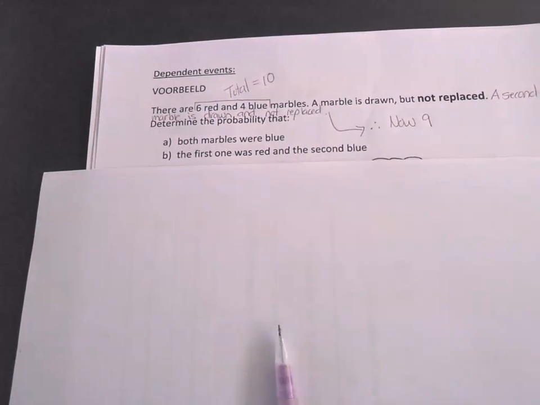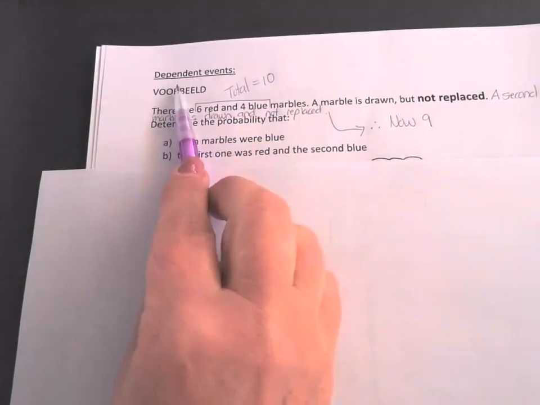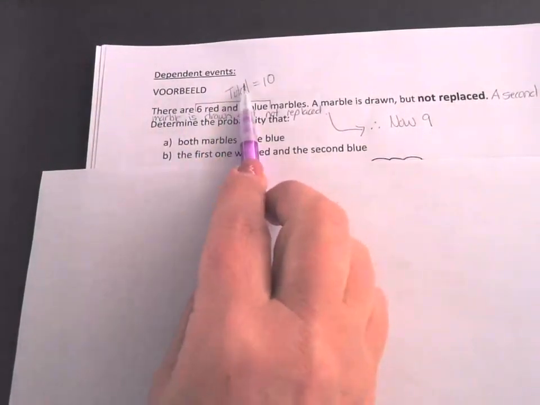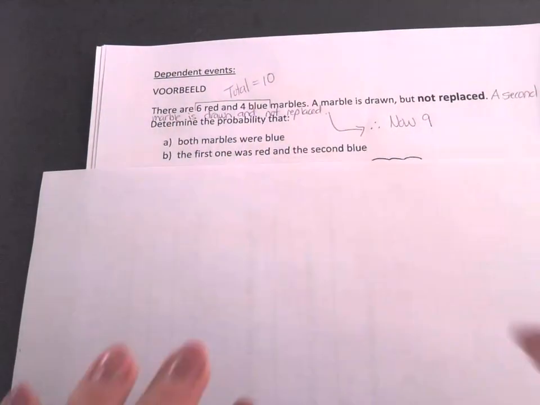So, if your little sister and your little brother draw a marble, let's say your brother draws first, he draws a marble, he likes it so much that he keeps it, doesn't put it back. And then your little sister draws a marble and she also likes it so much she doesn't put it back. Do the totals change? Yes. So they are dependent events. The next draw depends on what was first drawn.